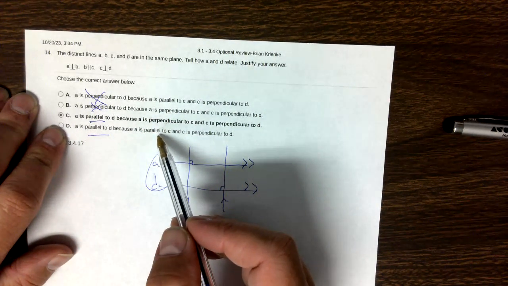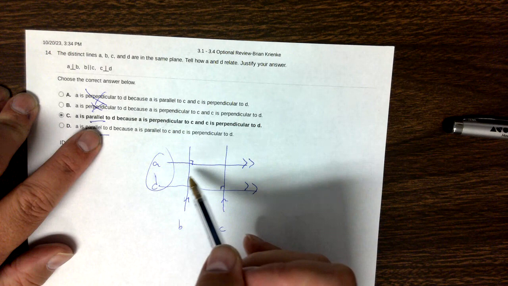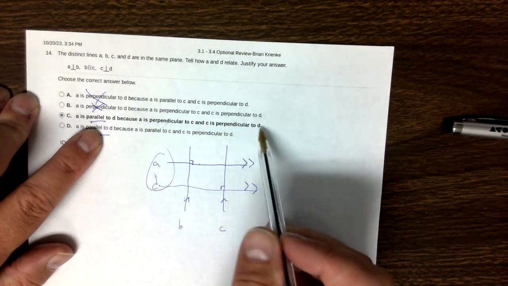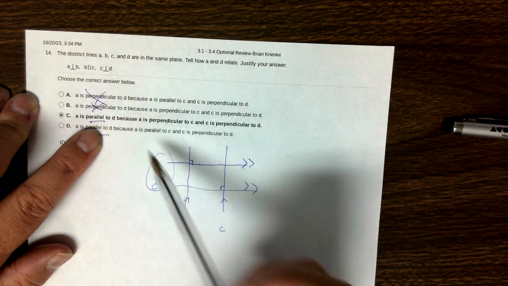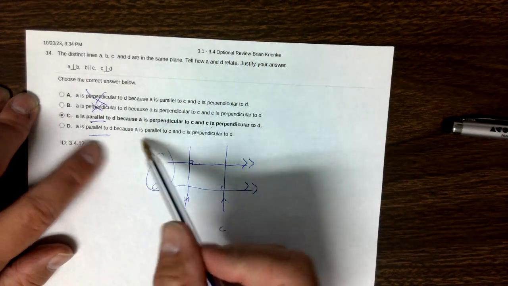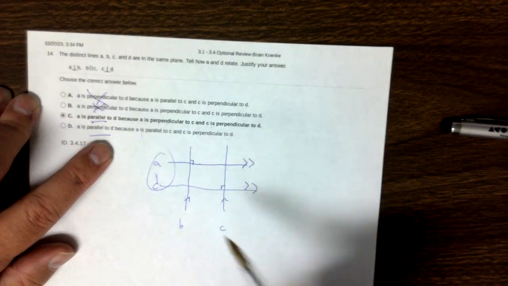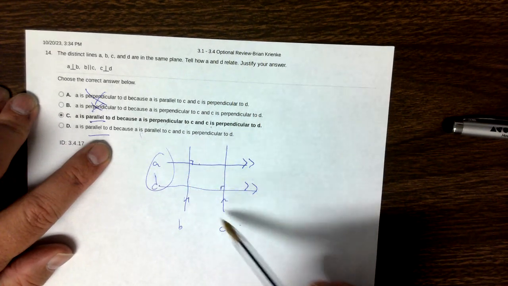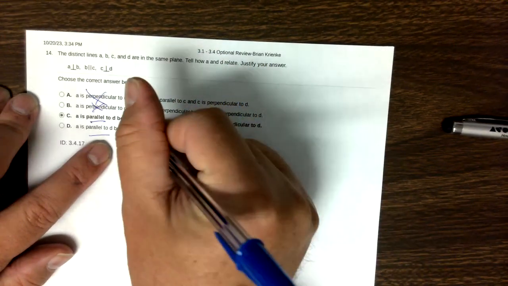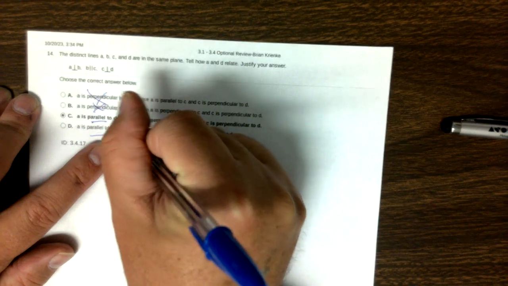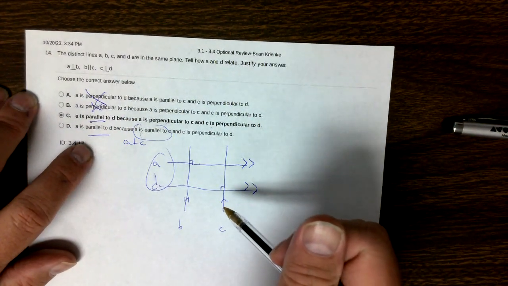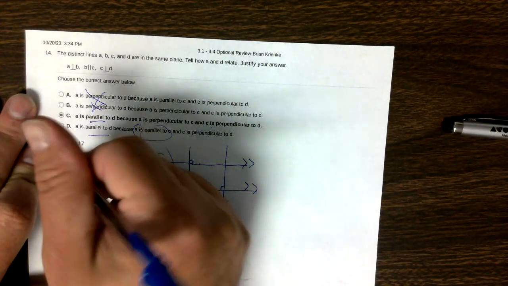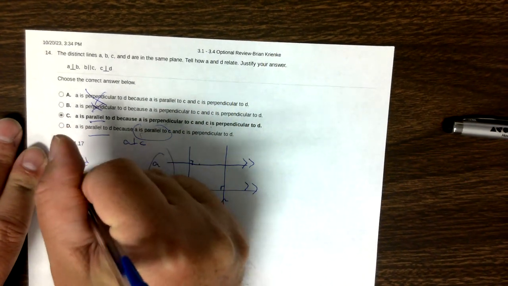Now look at your reasons. Because A is perpendicular to C and C is perpendicular to D. Okay, and then because A is parallel to C, no, A is not parallel to C. A is perpendicular to C. So read your answer choices carefully.